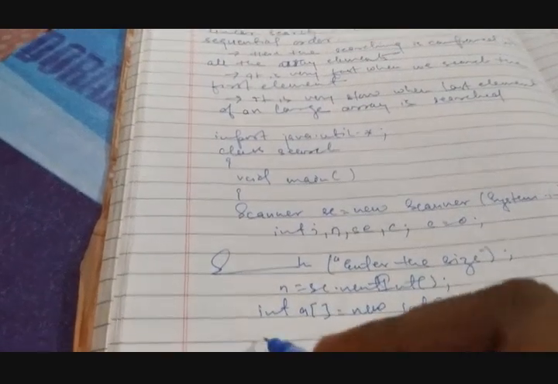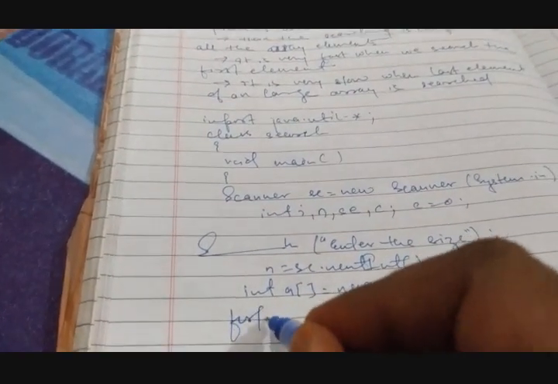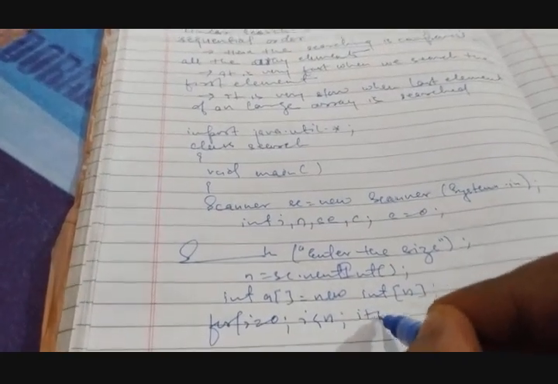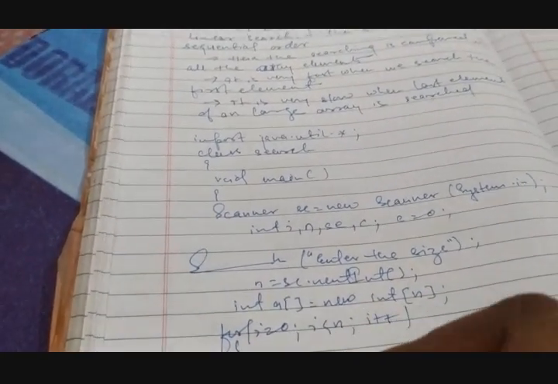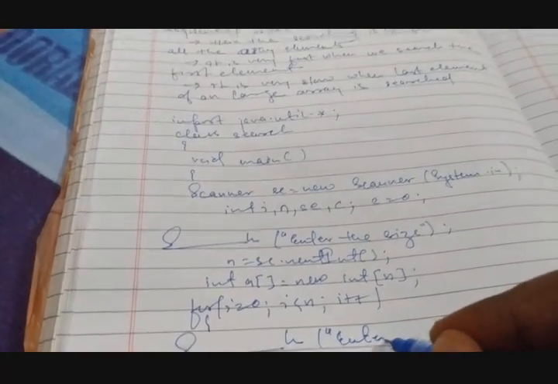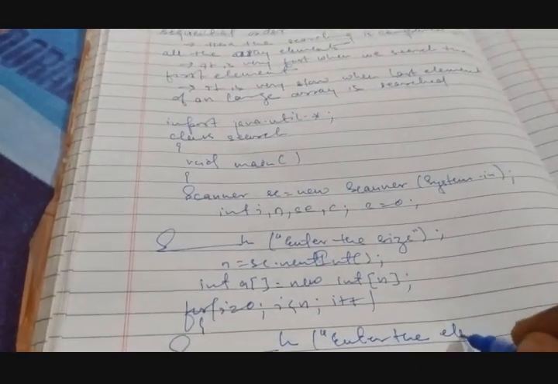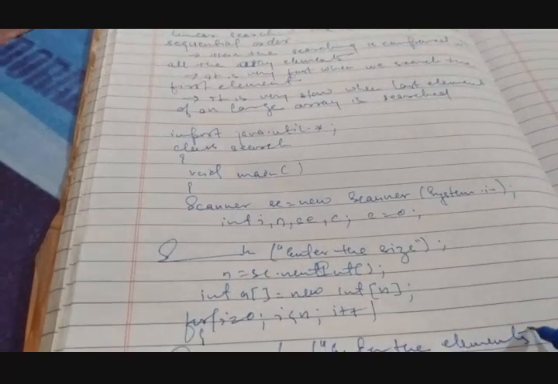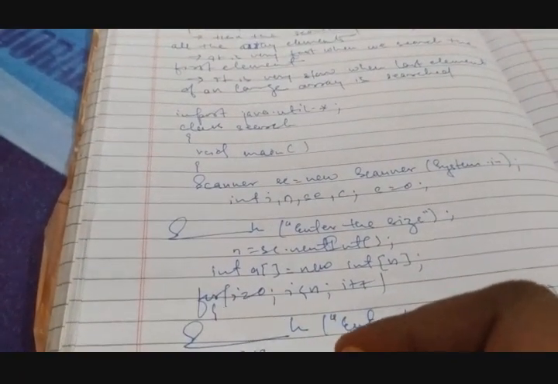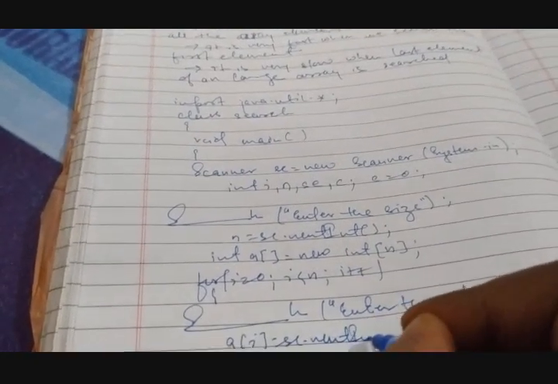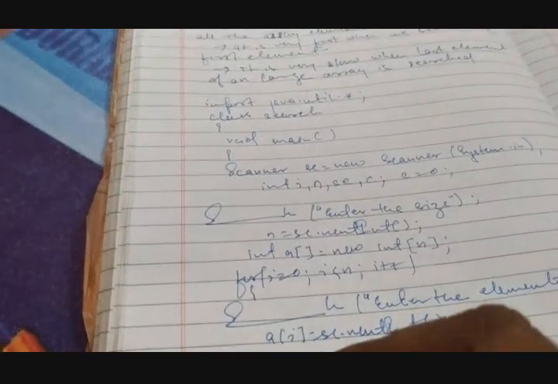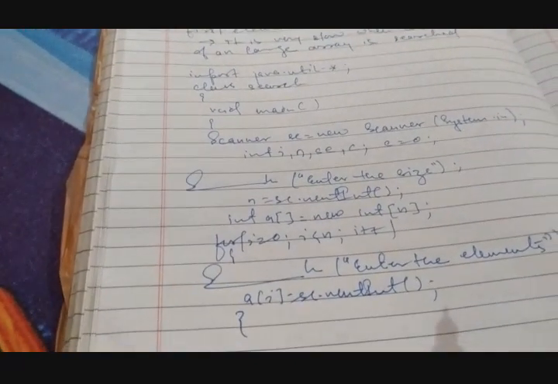Now go for the element entry. For i equals to 0, i less than n, i plus plus. So print, enter the elements. A of i equals to sc.nextInt() method. Close the for loop.